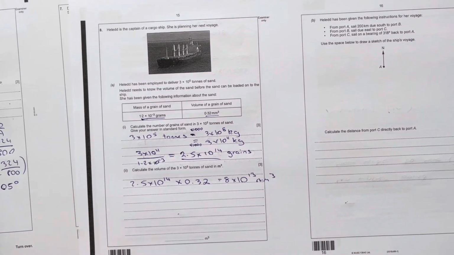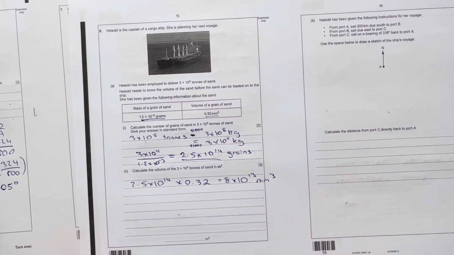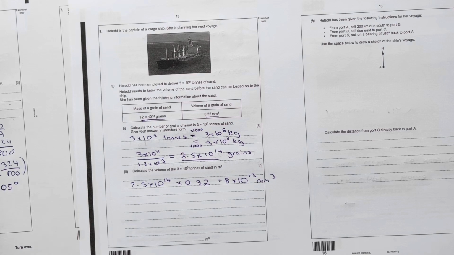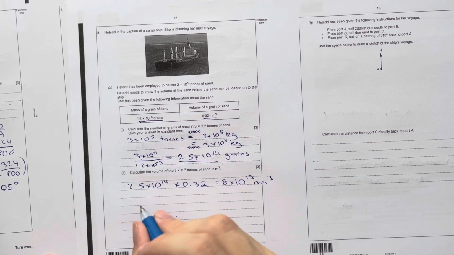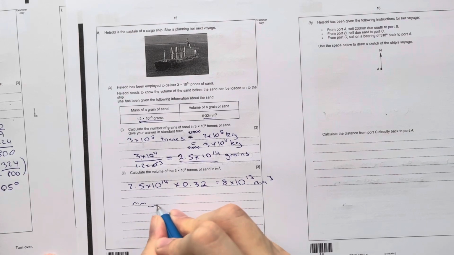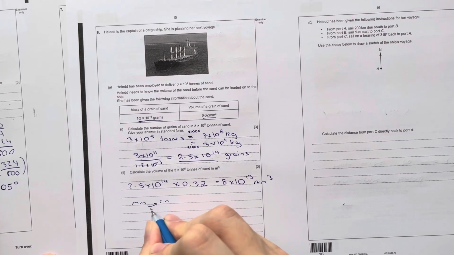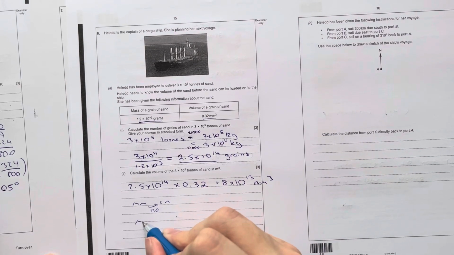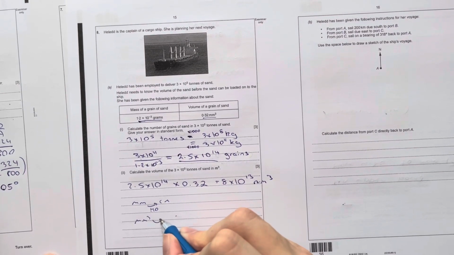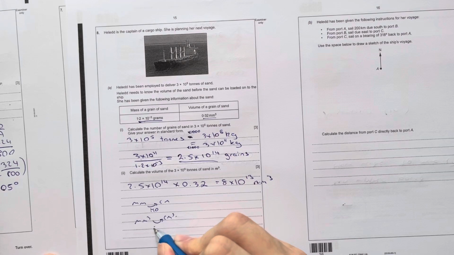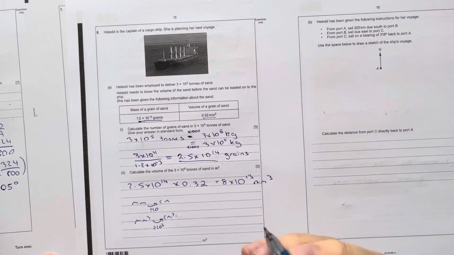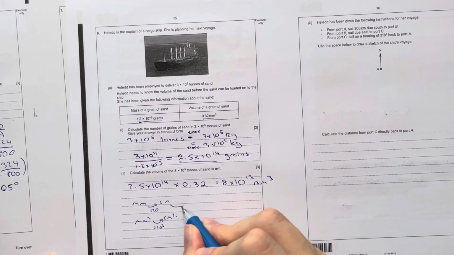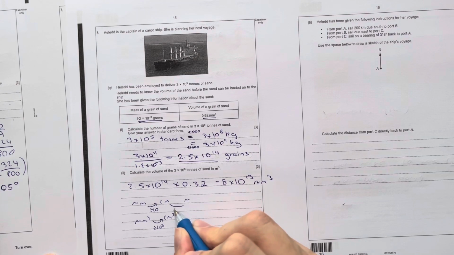Now we just have to convert our answer to meters cubed. Similar to what we did before on a previous question, we look at the normal conversion, but it's that conversion cubed. To go from millimeters to centimeters, it is a divide by 10. So to go from millimeters cubed to centimeters cubed, you are going to divide by 10 cubed, so 1,000. And then to go from centimeters to meters, it's divide by 100.